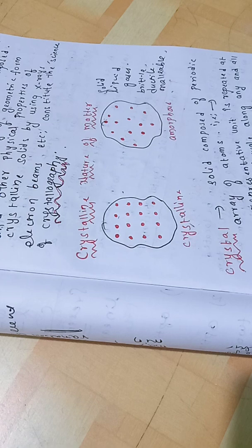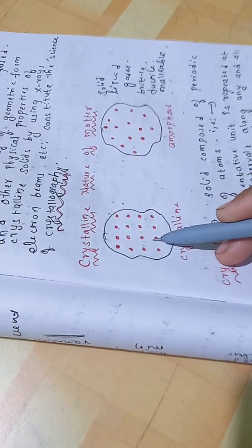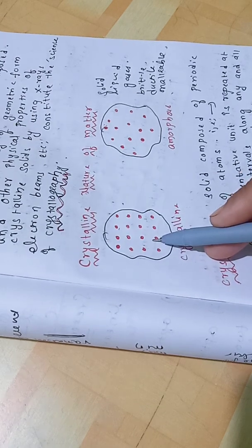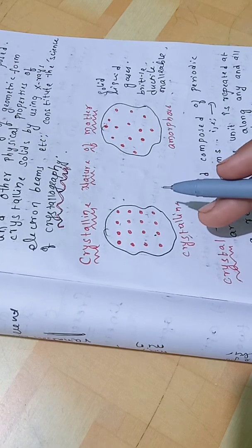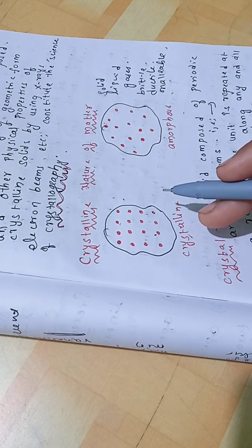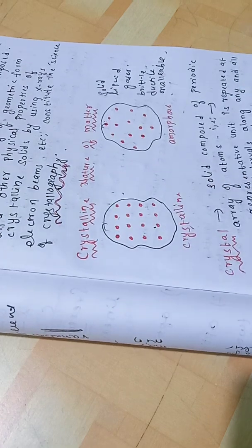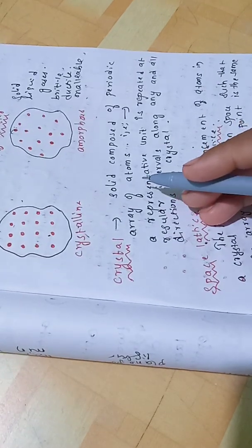Now, we are dealing with crystallography, we are dealing with crystal structure. We are trying to know about the physical properties, the geometric form, in this chapter. So now first let us define what is a crystal.